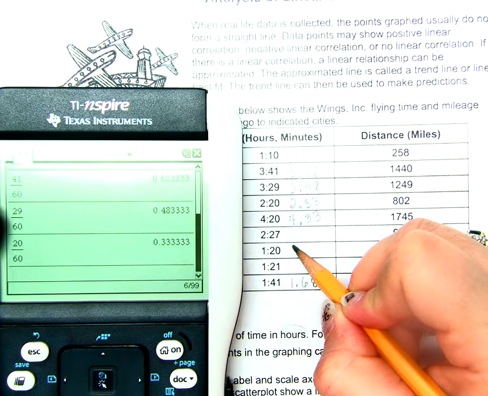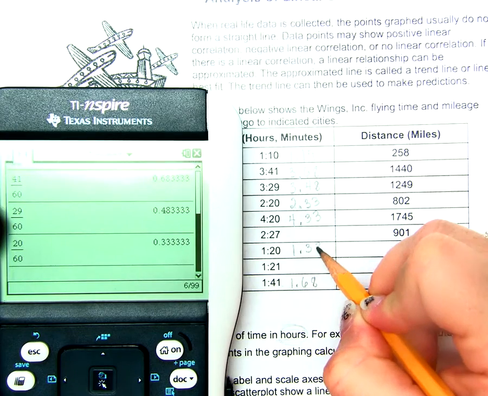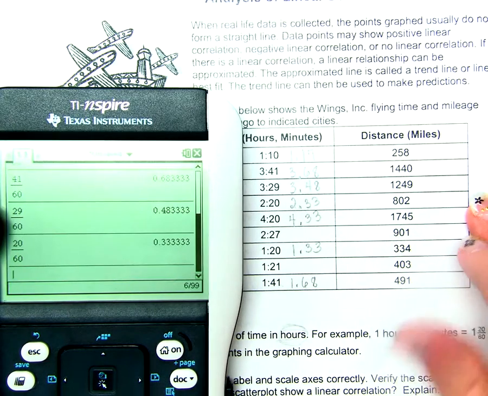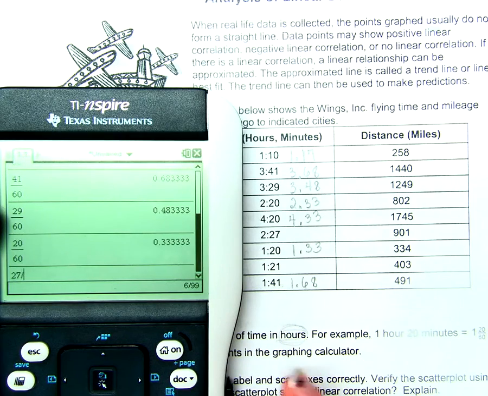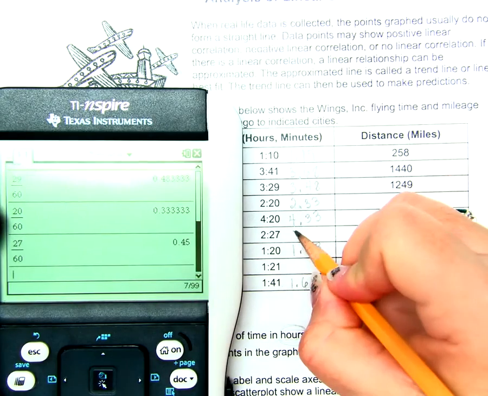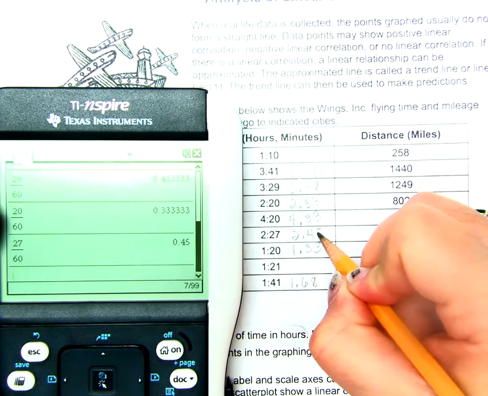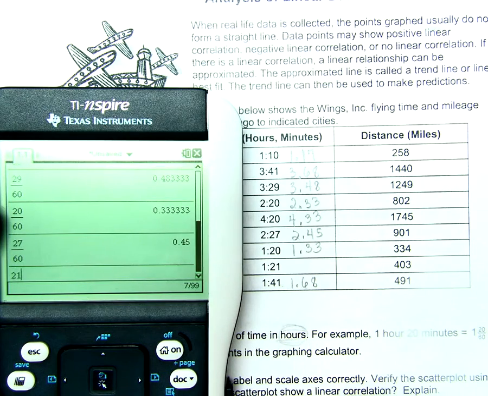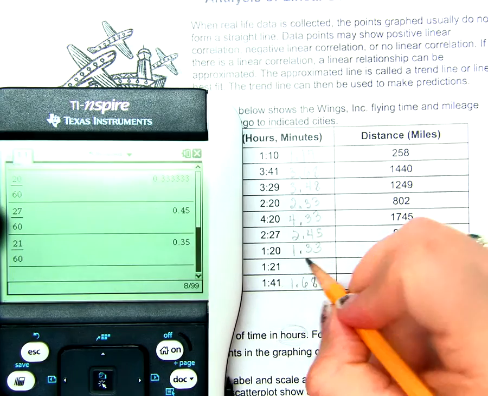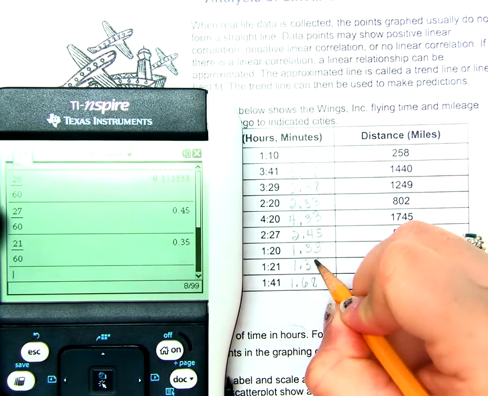Oh, look how nice that is. 1.33. So I just have 2 left to do, right? 27 divided by 60, Control, Enter. 2.45. And 21 divided by 60, Control, Enter. 1.35.